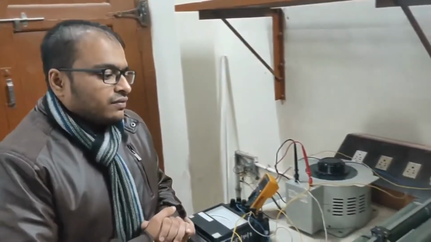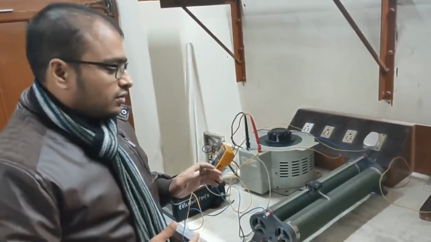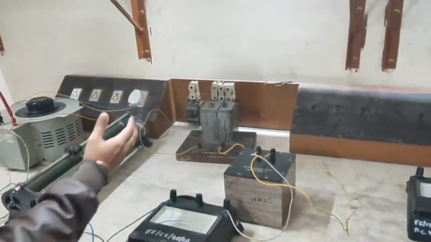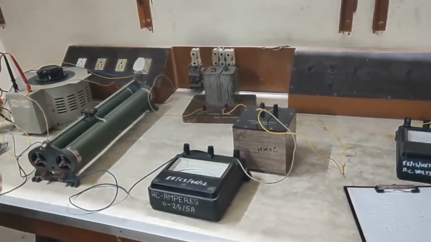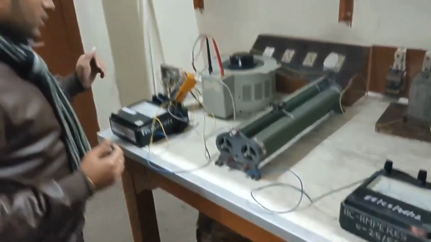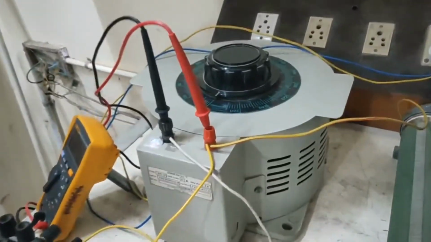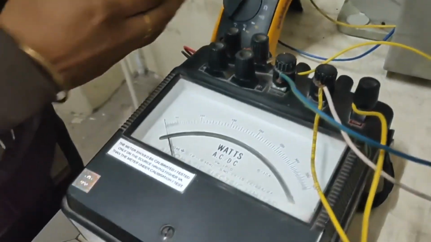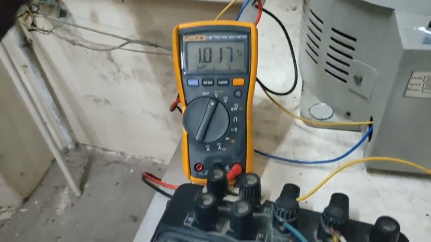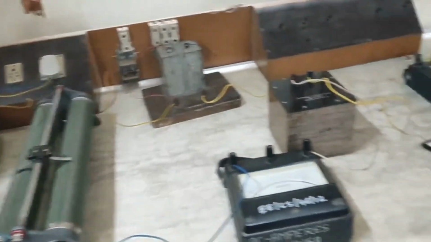In this experiment, we are connecting a series RLC circuit and measuring the voltage across the resistor, capacitor and inductor in order to draw a phasor diagram. So this is the auto transformer. We have connected a wattmeter, a voltmeter, and a multimeter. In this multimeter, we will be measuring the input voltage, the voltage across the resistor, the voltage across the capacitor, and the voltage across the inductor.